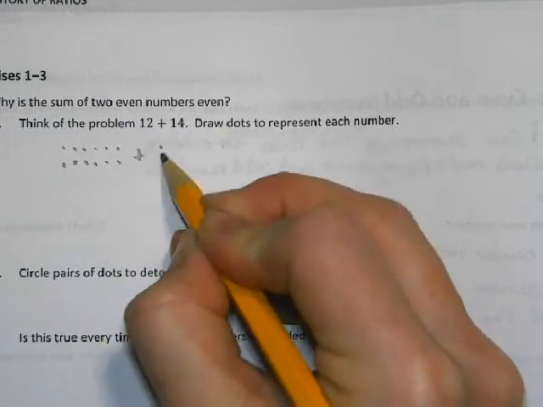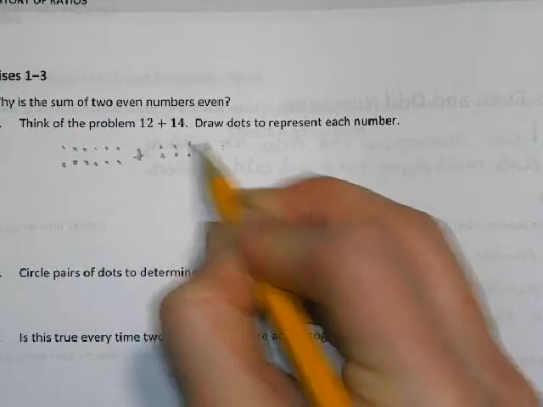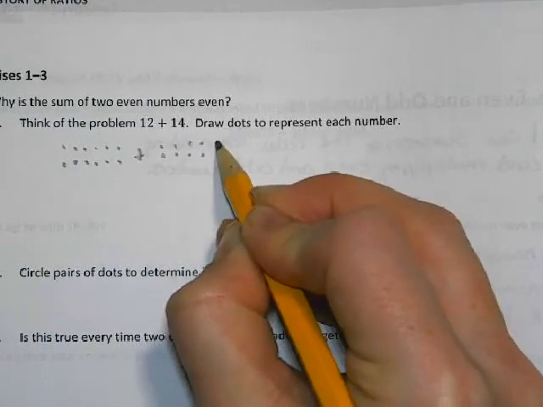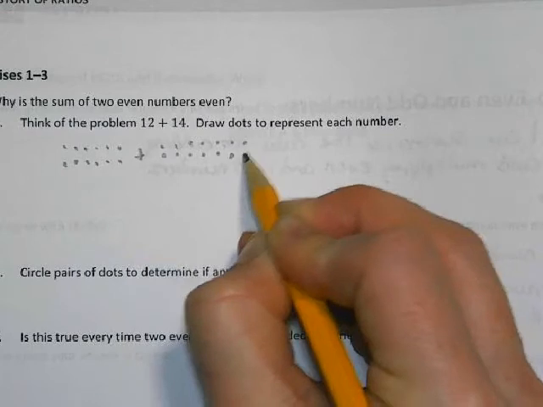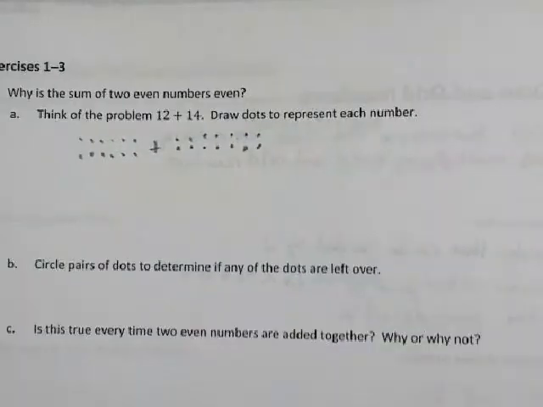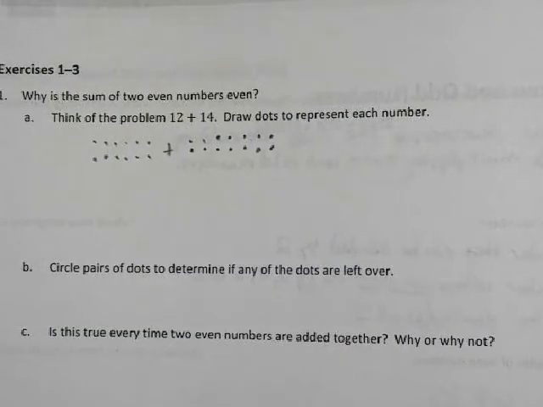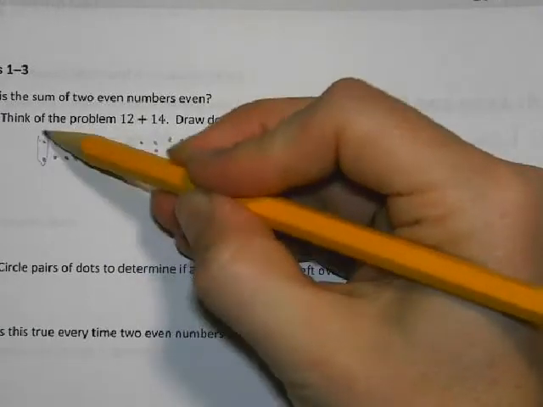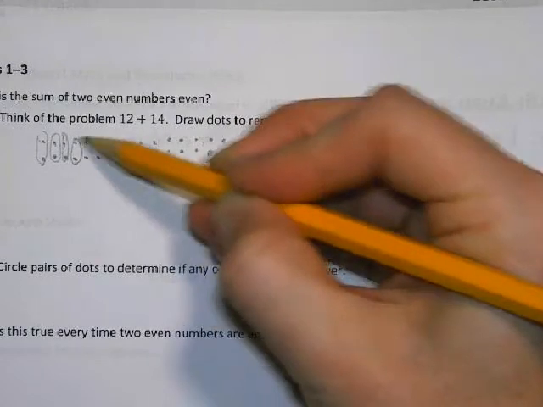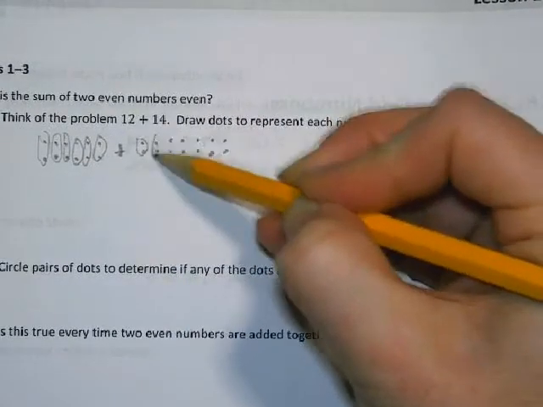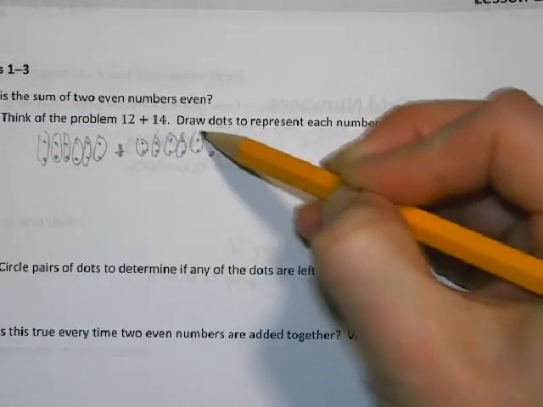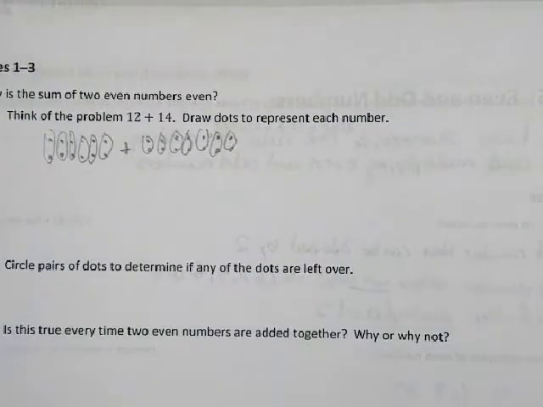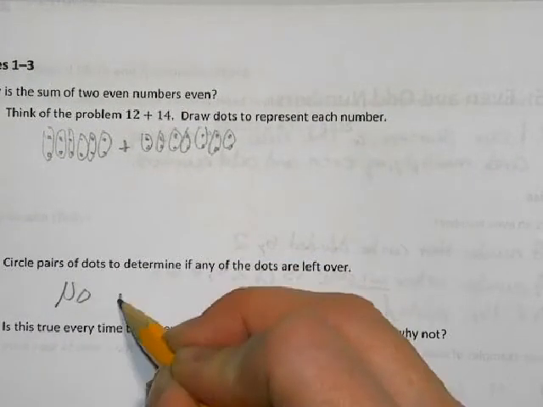Plus 14 dots. Now, it then tells you to circle the pairs of dots to determine if any dots are left over. So that means every 2 you circle. So we have 2, 2. And there are no dots left over.